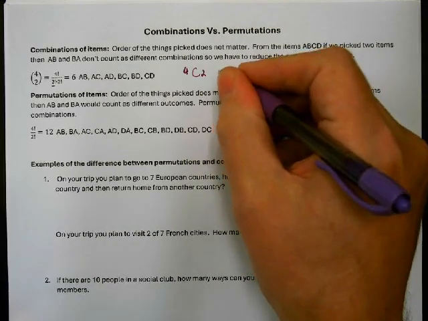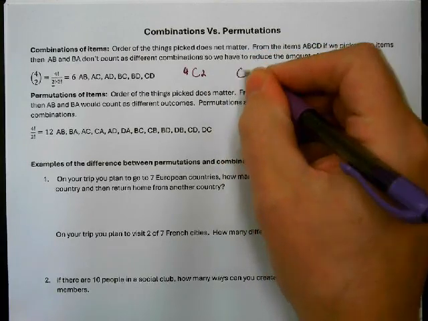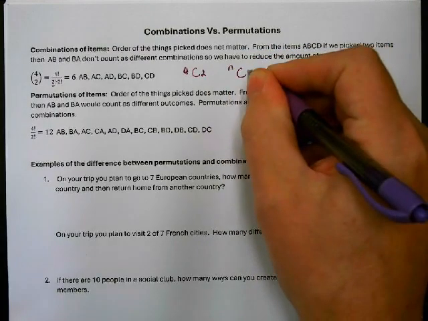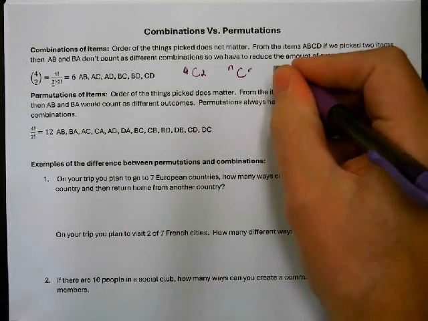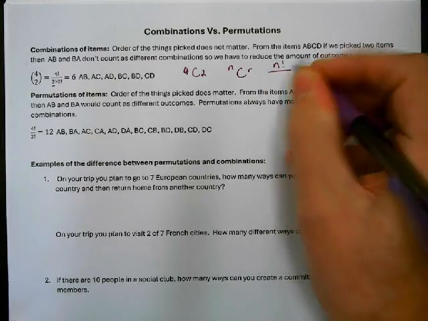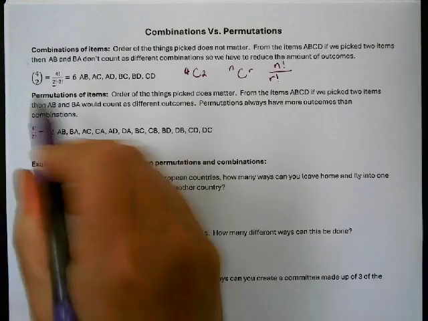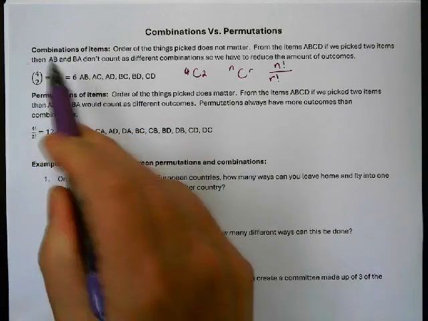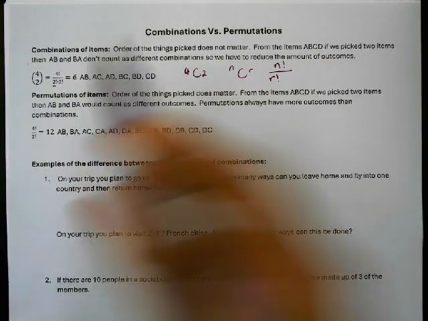But we said that the formula for this, where n was the number of things, so if you have the combination of n number of things and you're picking r different things, then the formula was simply n factorial divided by r factorial. Remember, that is where we're taking out all these combinations that were repeated because order doesn't matter.